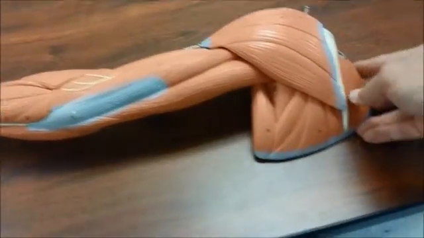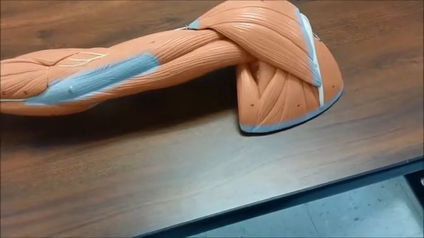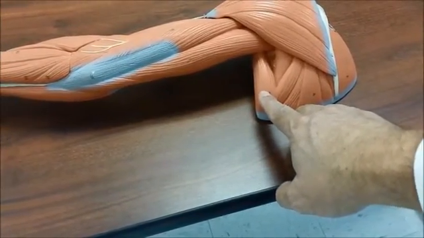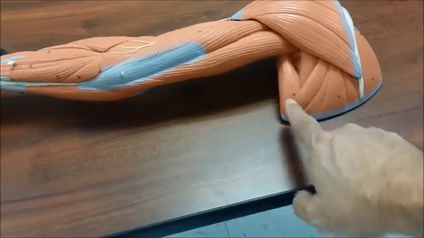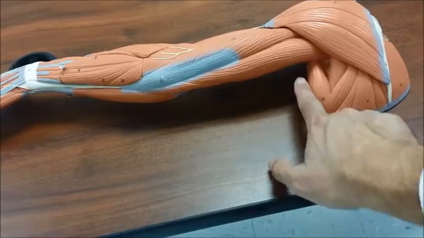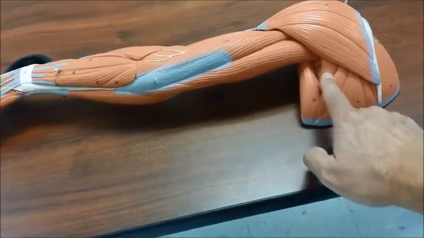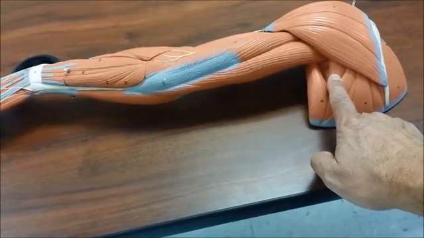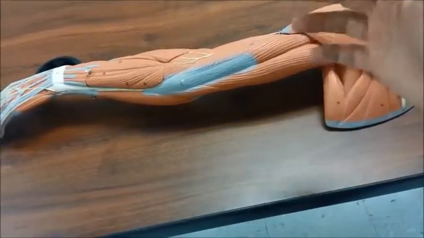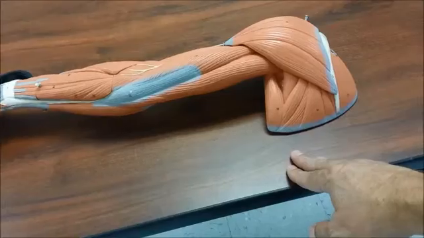When we look on the back of the scapula, it's easy to see the teres major, which is a medial rotator of the arm. It makes sense because you can see it goes deep onto the other side of the humerus, and so it brings the arm inward. This is the teres minor, and it inserts on this side of the humerus, so it's a lateral rotator of the arm.